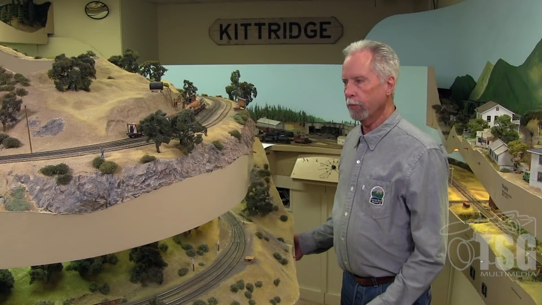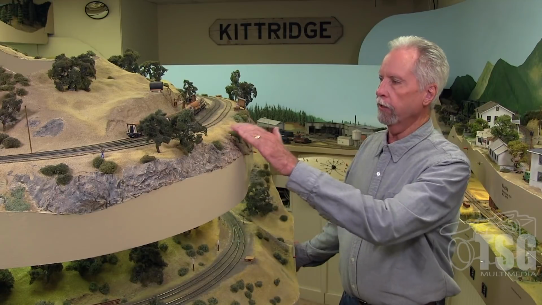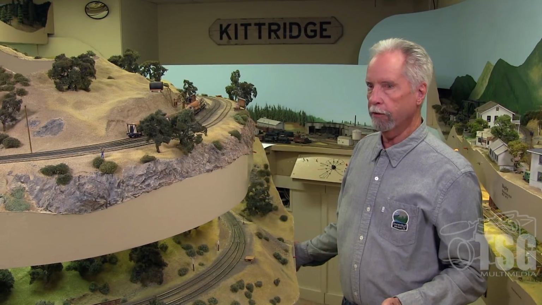One thing I want to talk about is the grades here, which is embarrassing because, as I've mentioned many times, I was a civil engineer and I designed the grades. And I had designed the grades around the whole layout, and a lot of it looks like it's level, but it just climbs very slowly and then comes back down because this grade had to be the same as the one on the other side in order to get from the first level to the second level.